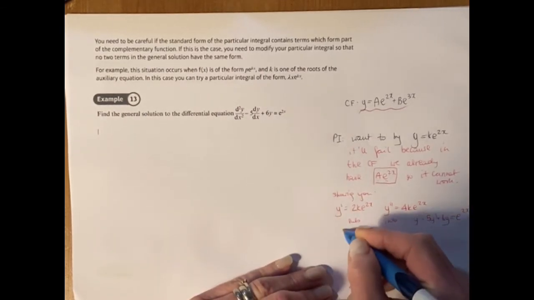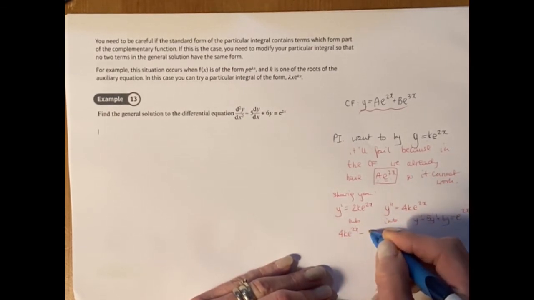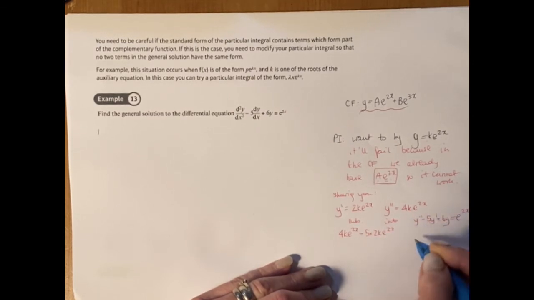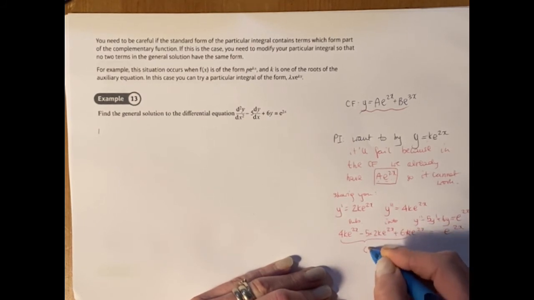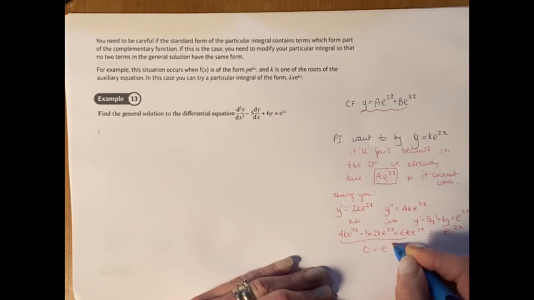You're going to put 4k e to the power of 2x minus 5 times 2k e to the power of 2x plus 6k e to the power of 2x. That's on the left hand side. On the right hand side we have e to the power of 2x. Now if you add these together, you have 4 add 6, which is 10, minus 10, that's 0, equals e to the power of 2x. This is absurd, so it doesn't work.